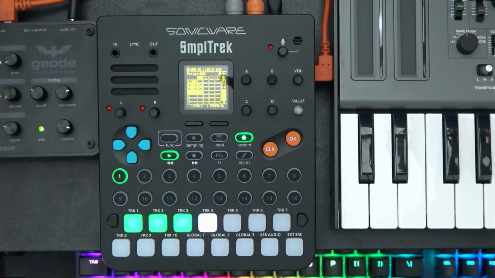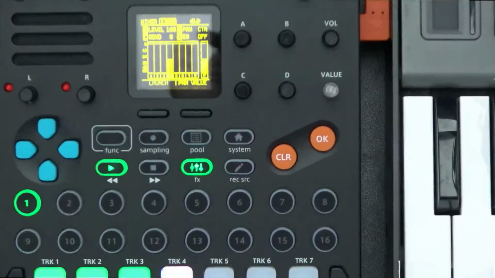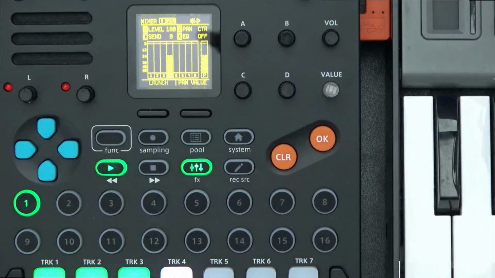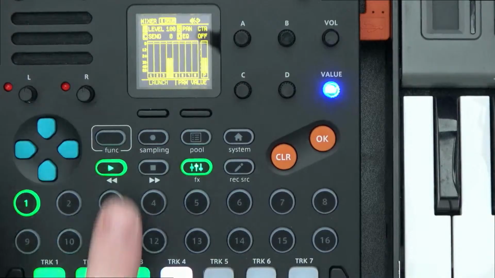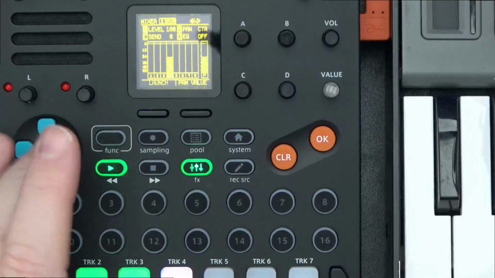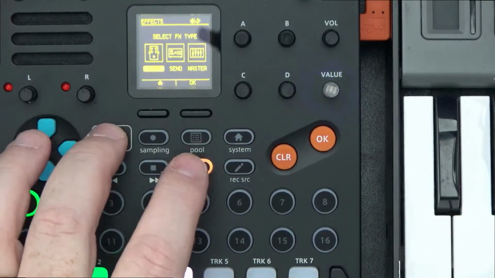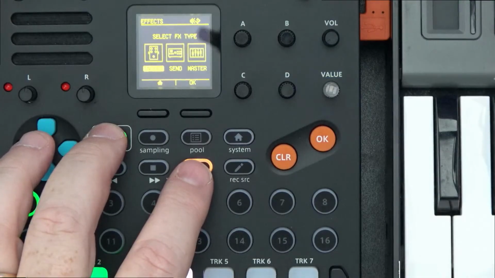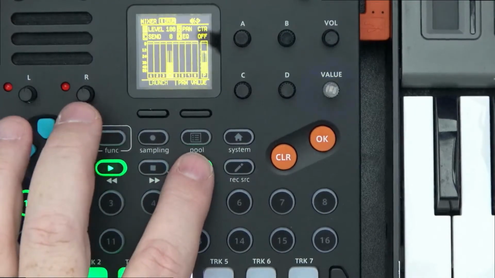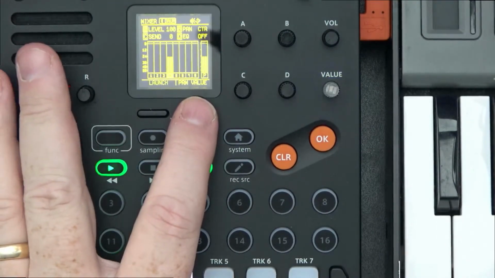Now, there's another thing we can do in here. Got different modes, right? We can mute tracks, I believe, in here, and I forget how to do it. I think launch, that's FX. That's pan.